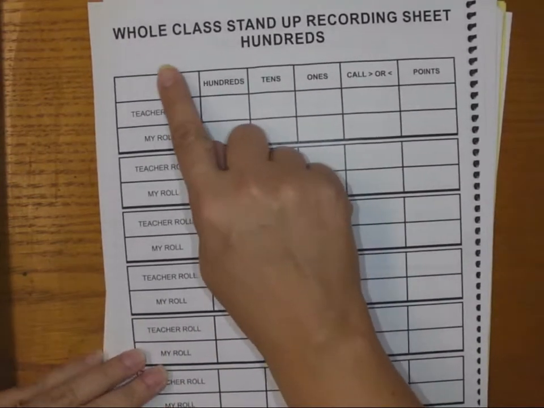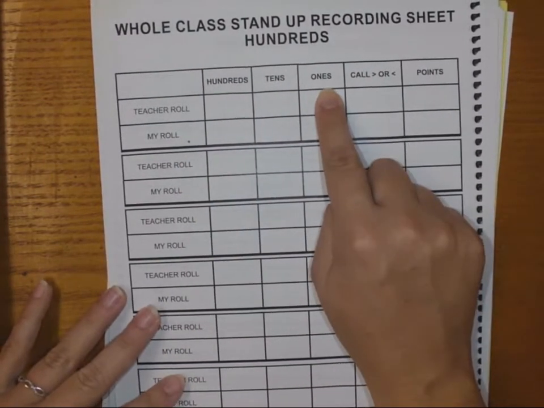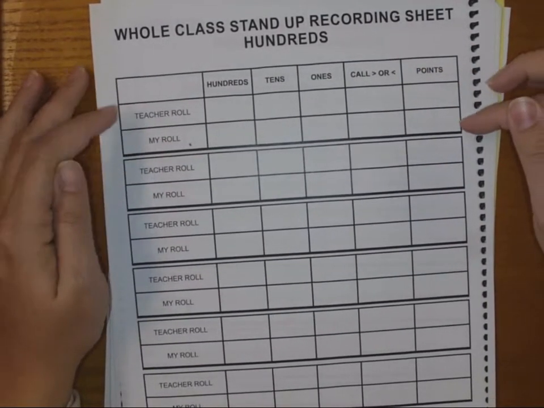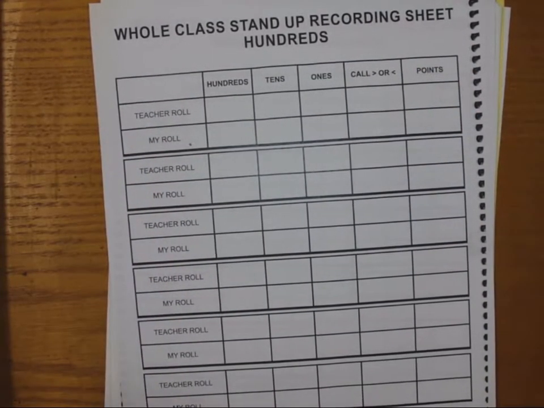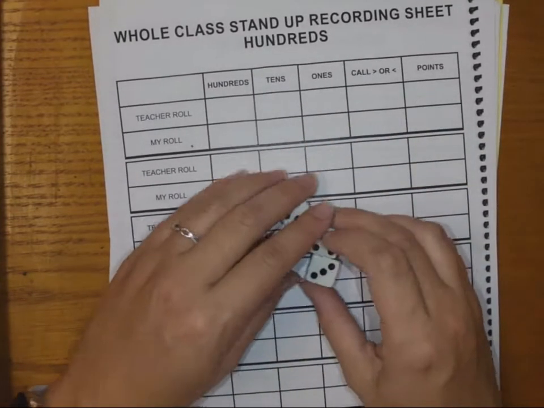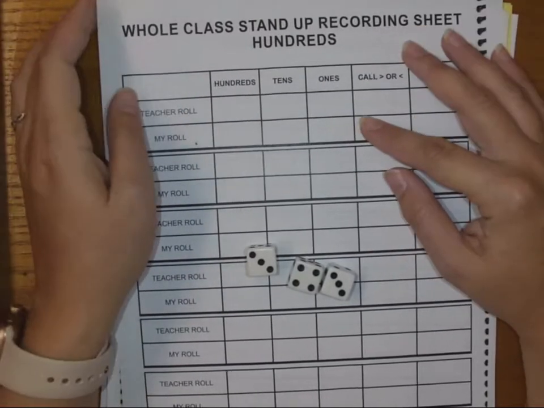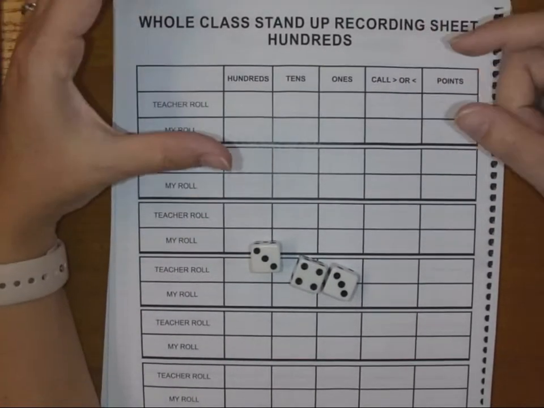So this is hundreds, tens, and ones. Okay, so this is like we're doing a whole class. You have a teacher and the student. So you can do this with just your regular dice or your double die. You can also do this with, I think the original idea of this was, this is called math shakers.